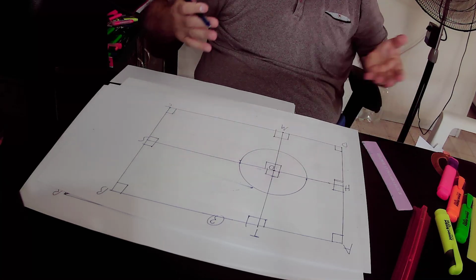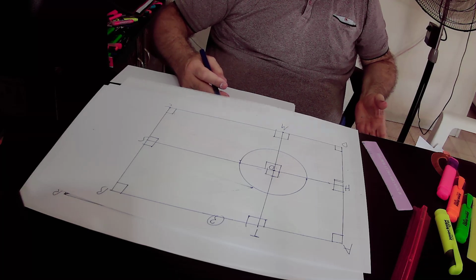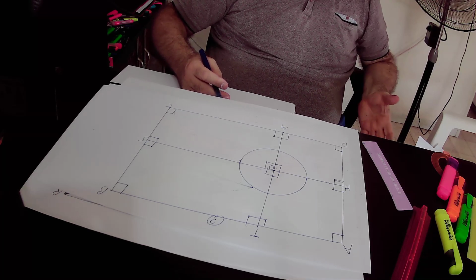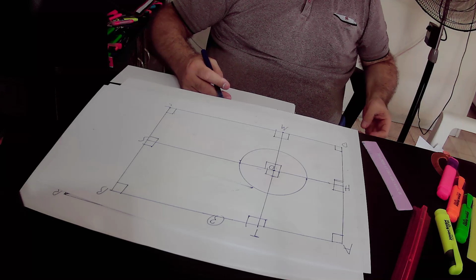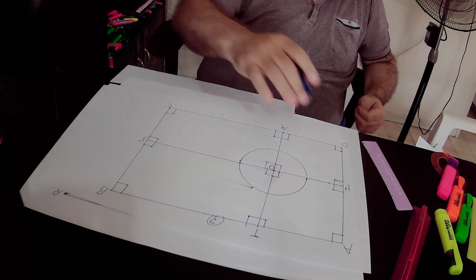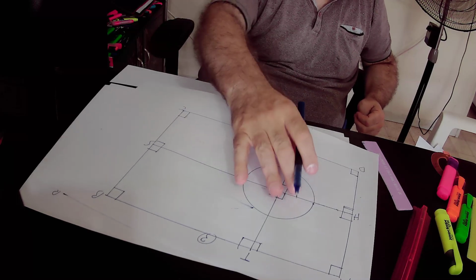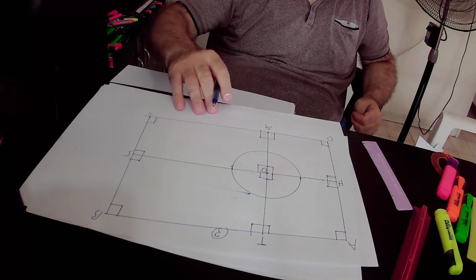So here, we created 4 quadrilaterals with 4 right angles. Any quadrilateral that has 4 right angles must be a rectangle, so we refer to those 4 small quadrilaterals, 1, 2, 3, 4, as rectangles.